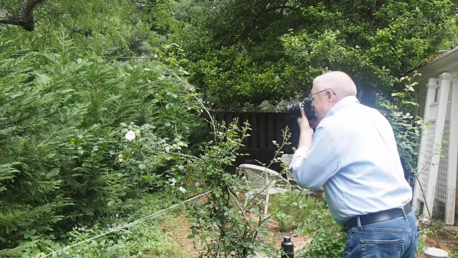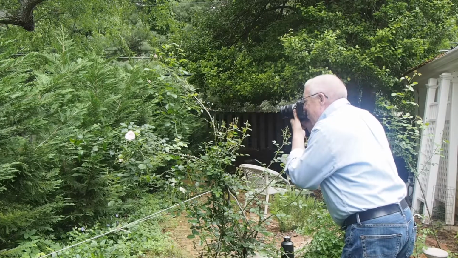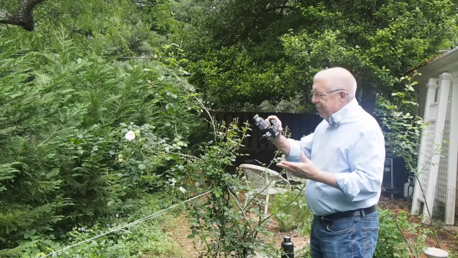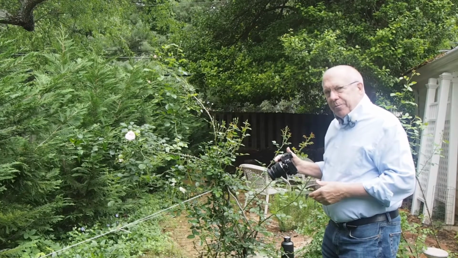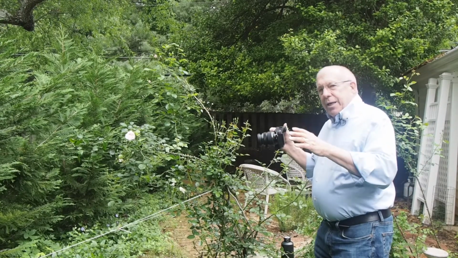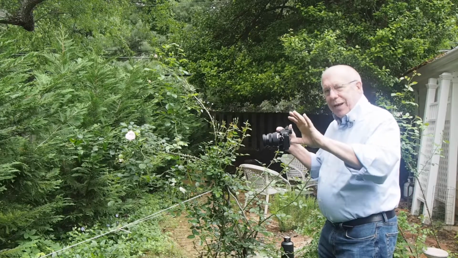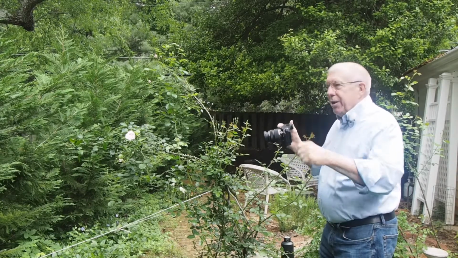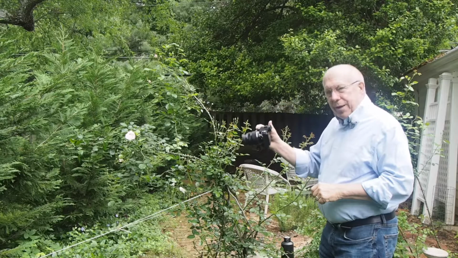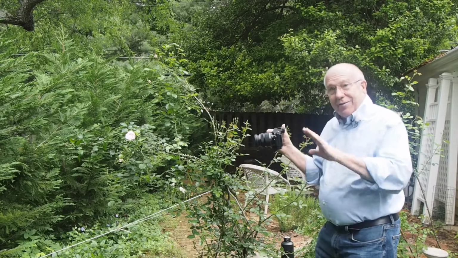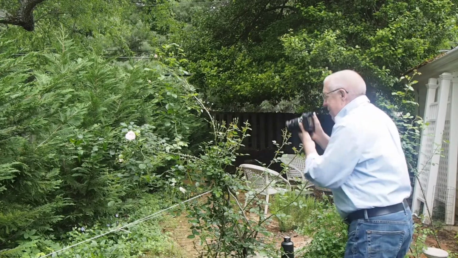So I'm going to change my exposure compensation on my camera because I have two dials. It's the front dial. On your camera, it may be holding down that plus minus button that you used in manual mode to get aperture value. Hold down that plus minus button and turn your dial, and that's the way you change your exposure compensation.